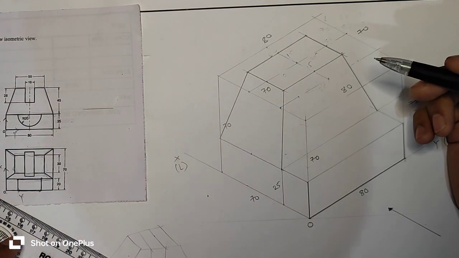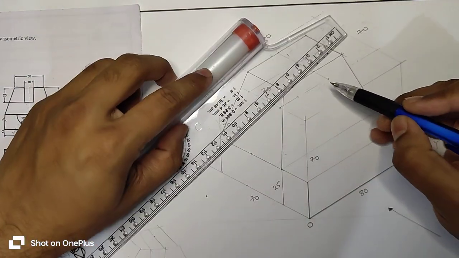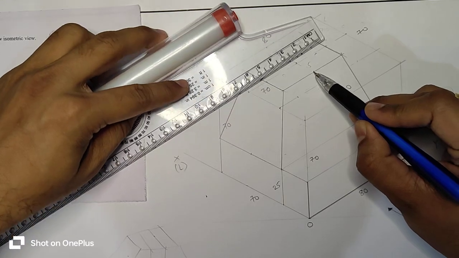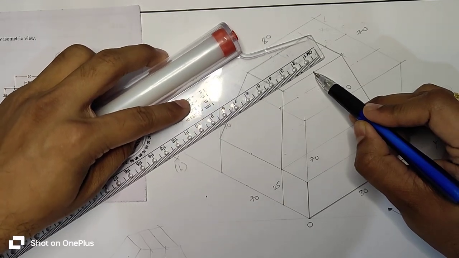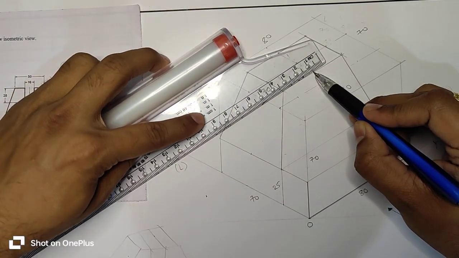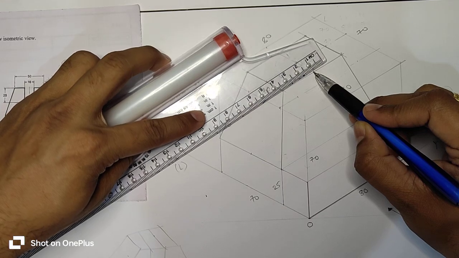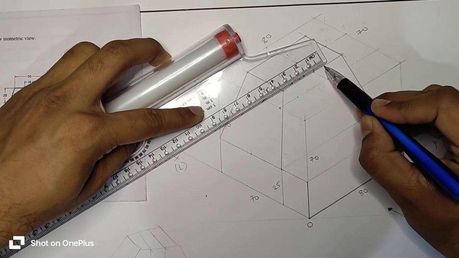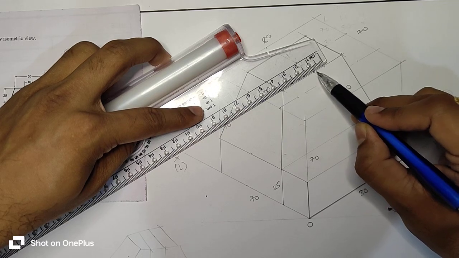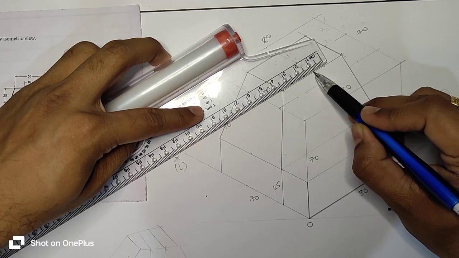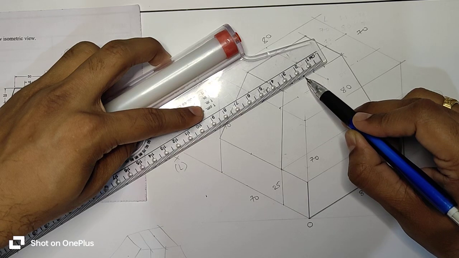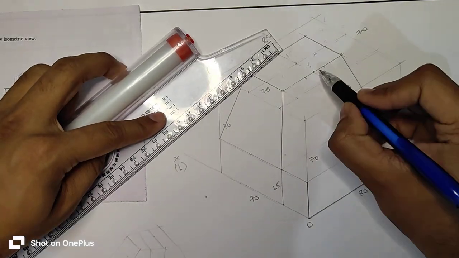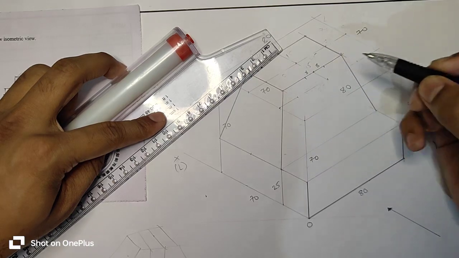So I will consider this length, this as a center point, and from this point I will take 8 mm on both sides. Here 0, and this center point is at 8, and 16 on another level. So this is 8 mm on both sides.